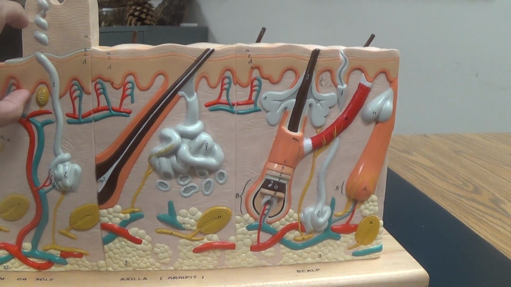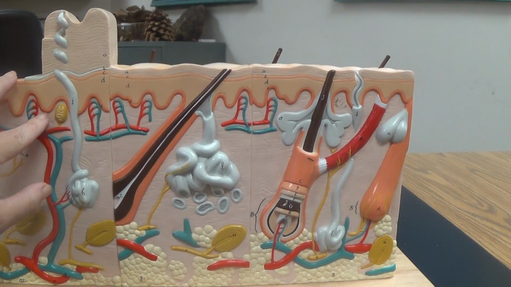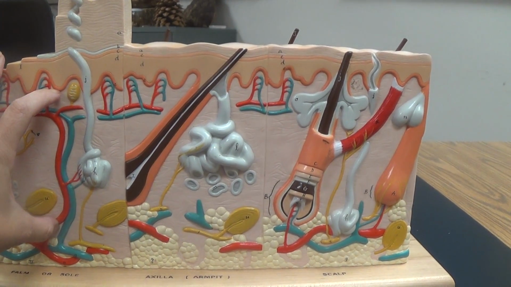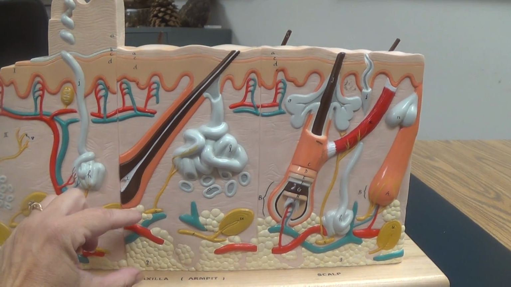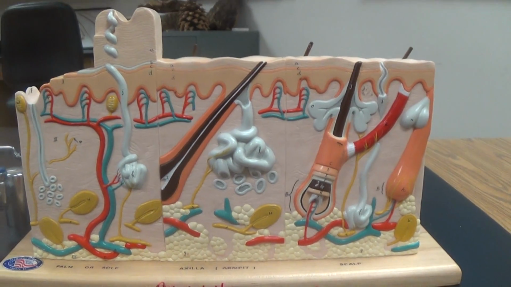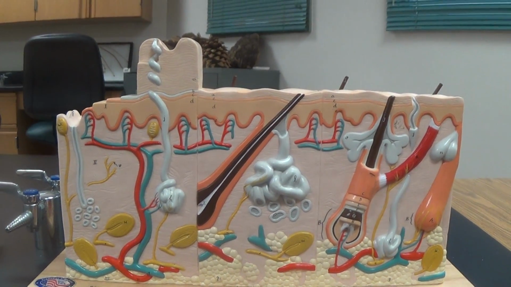Superficially, from this pink line here up, we have the epidermis. From below that pink line to the top of the yellow stuff here, this middle region is called the dermis. And this area with the light yellow here, or it's thicker over here, is the hypodermis or subcutaneous layer. We're going to focus in on the epidermis.